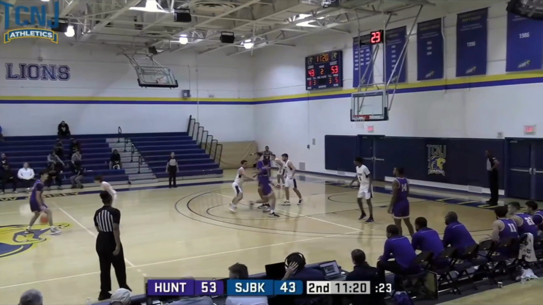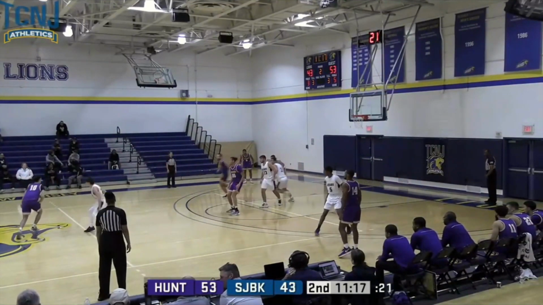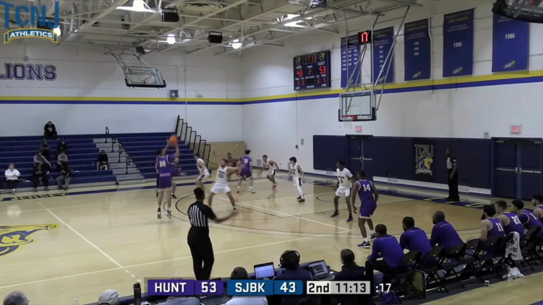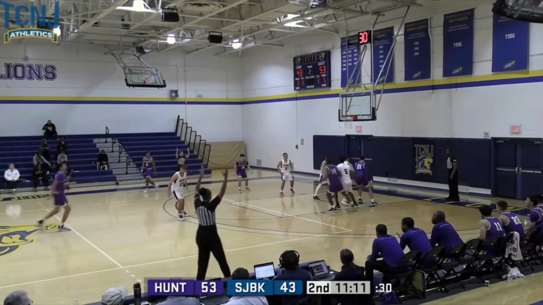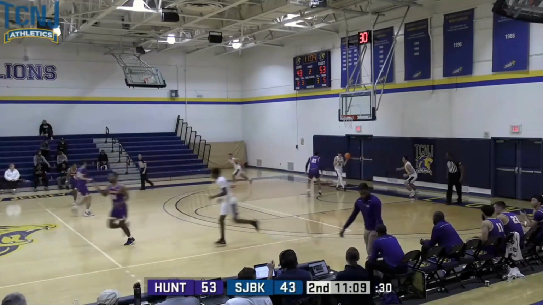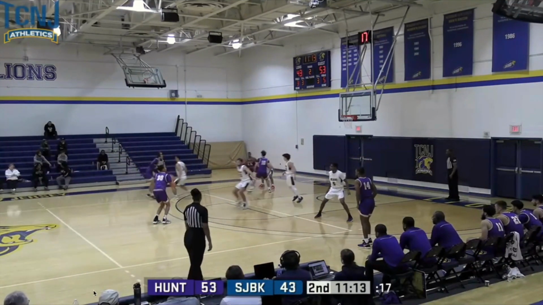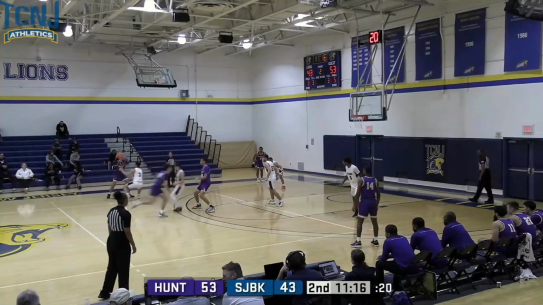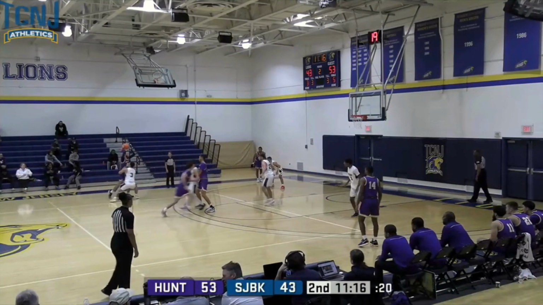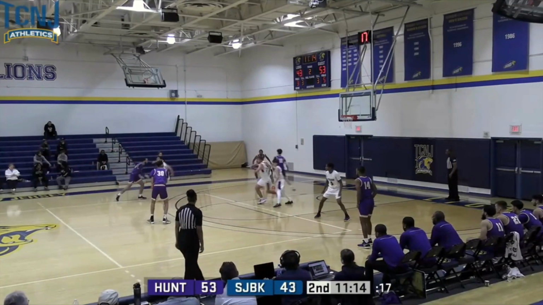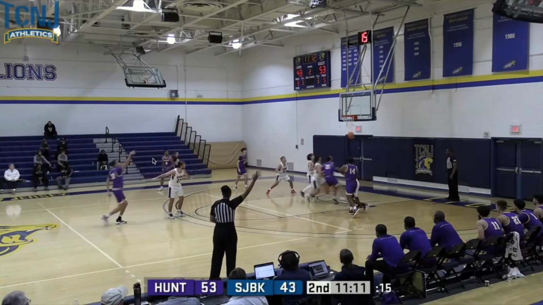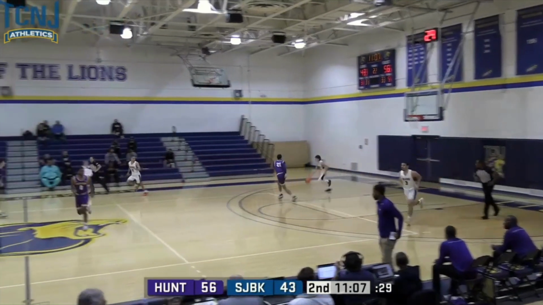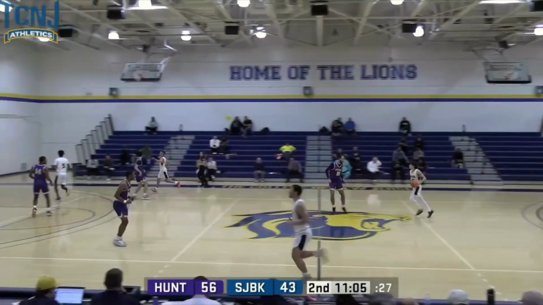So back after the timeout. Hunter with possession. 10-point lead for the Hawks. How do we give that one up? How does that even happen? All right, so there's a back screen. A guy's helping. Just switch. He's not a traditional big man. A lead for the majority of the contest here. So, okay. Donovan Cola. They bring it back to 13. Let's see what we get here.